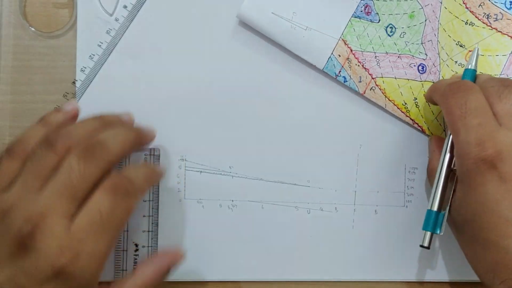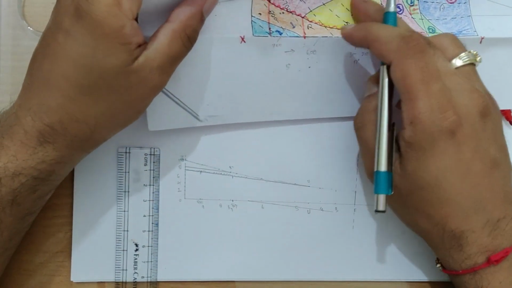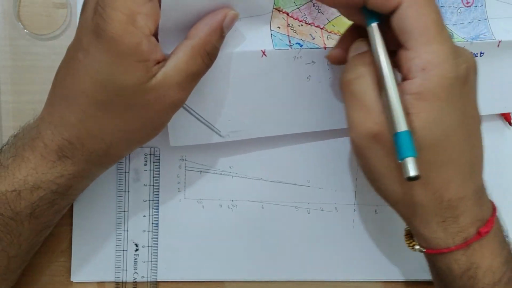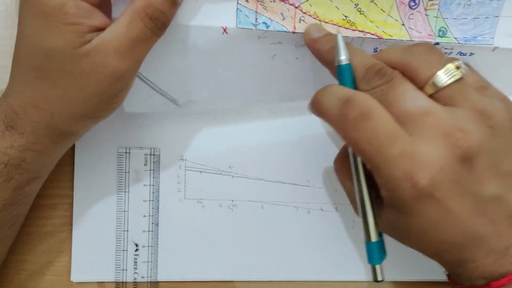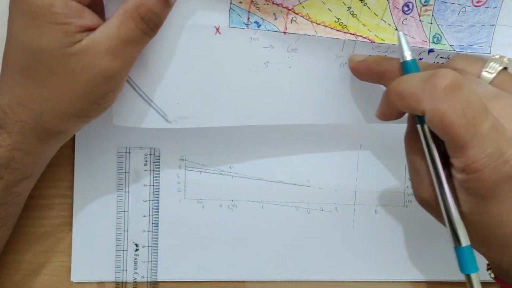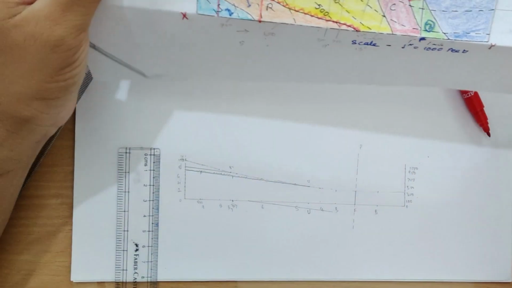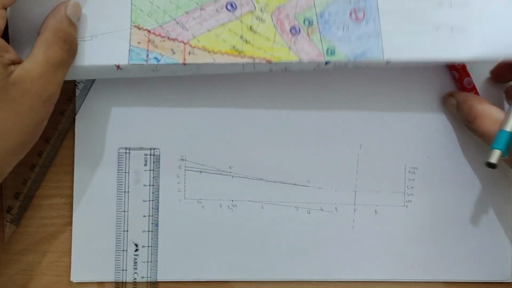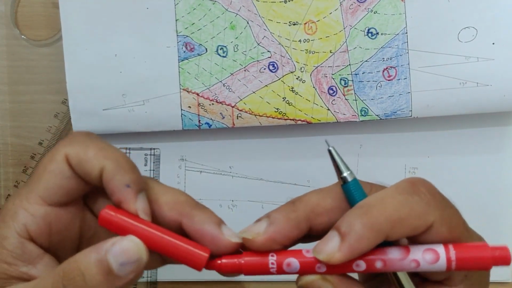The beds in this block, the different limbs of this block, in fact this one, are dipping in the direction from X to Y, and the dip amount is 17 degrees. So let's plot the value of 17 degree.